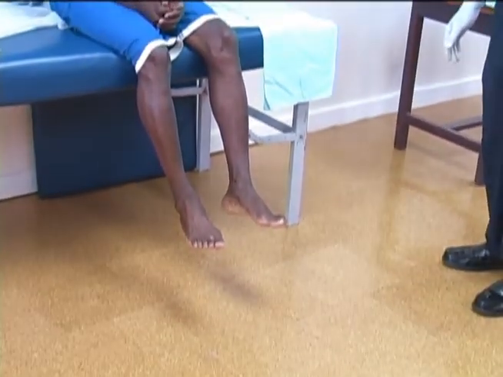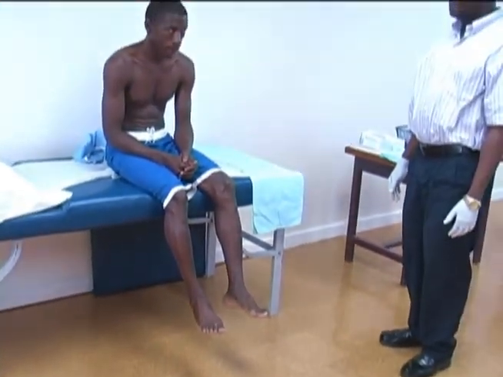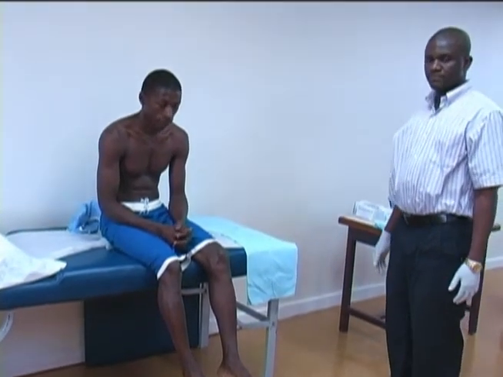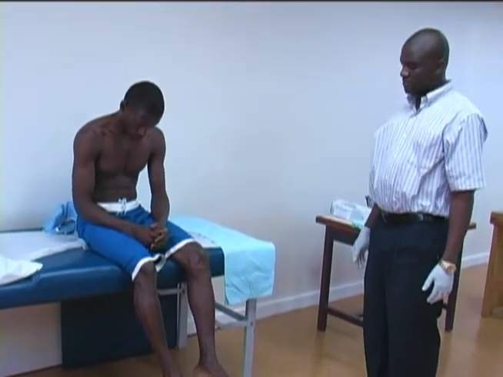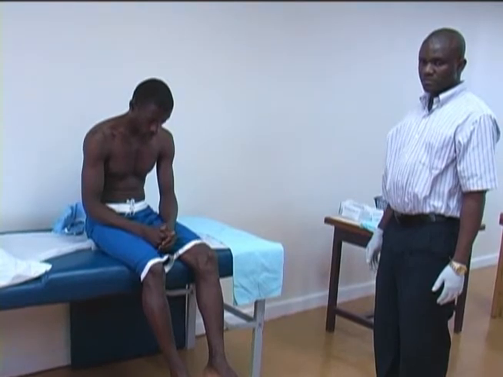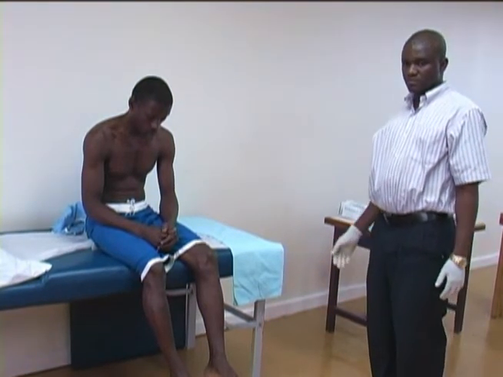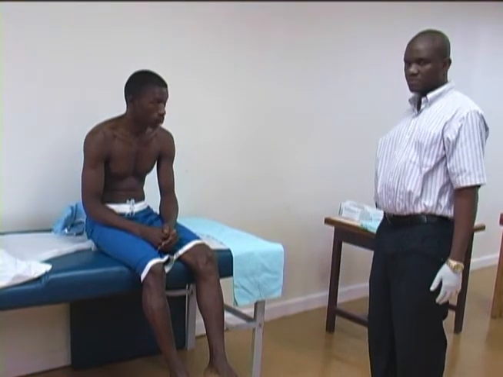When assessing the peripheral pulses, we have to keep in mind that aneurysms can affect virtually any artery in the body, so inspection should have included also checking for pulsatile masses in the popliteal and femoral regions.